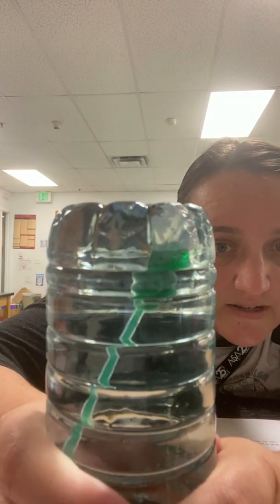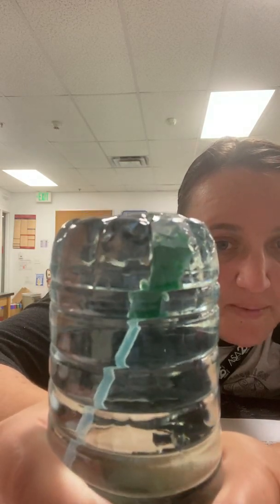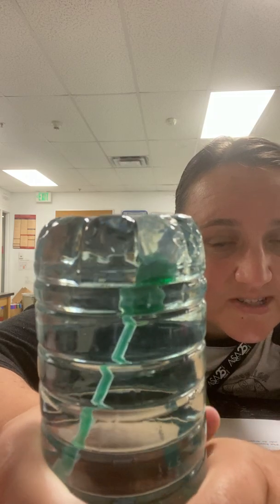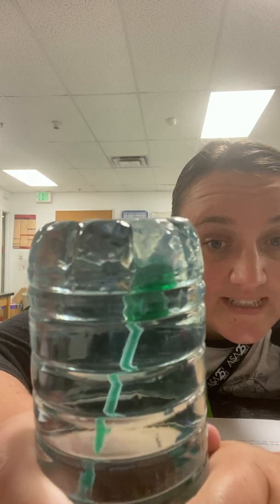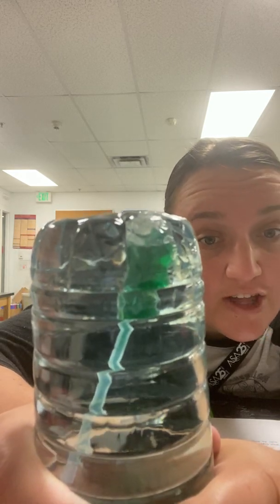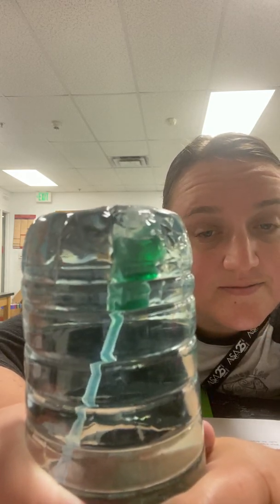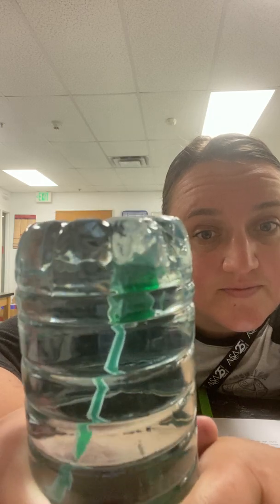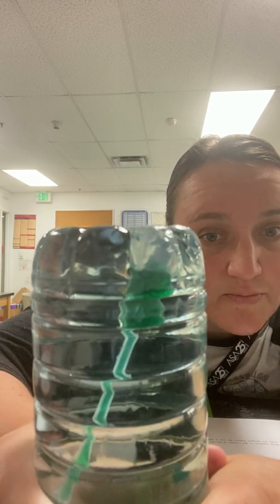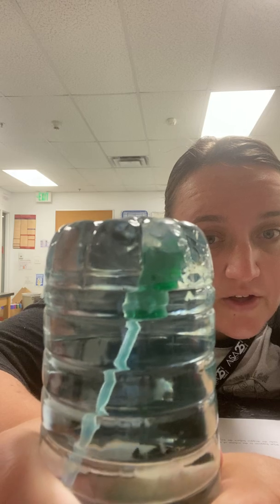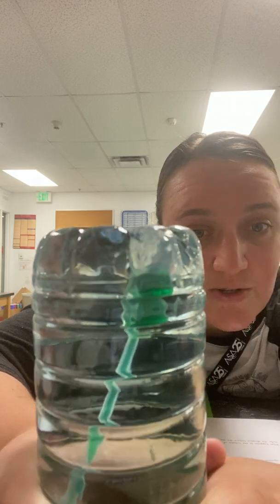So when we squeeze it, we're going to look at this bubble and you can see that the bubble gets tinier. It squishes up. So when we increase the pressure, the volume reduces. And that is our demonstration of Boyle's law. When you increase the pressure, the volume decreases. Those two are inversely proportional to each other.